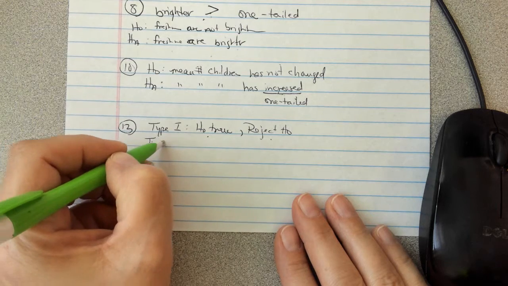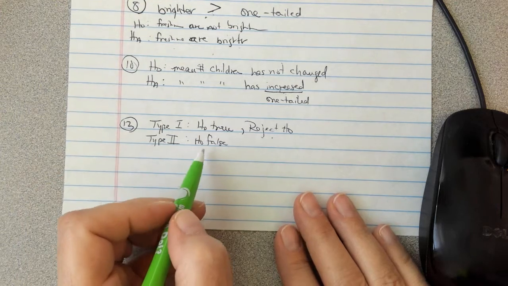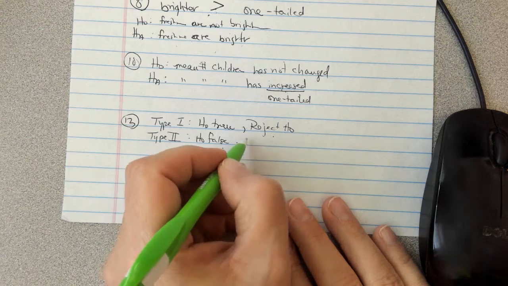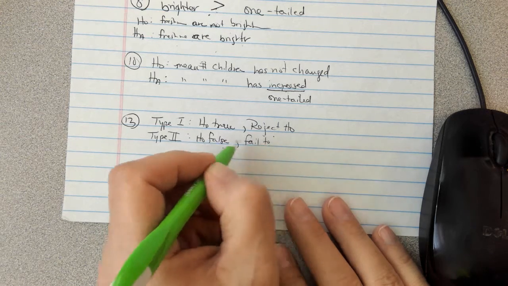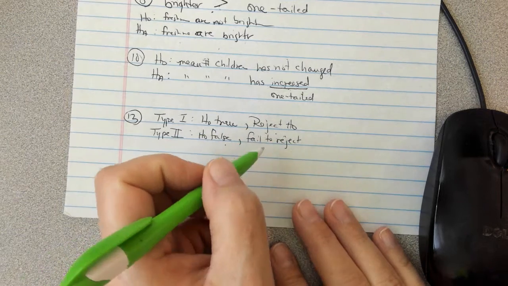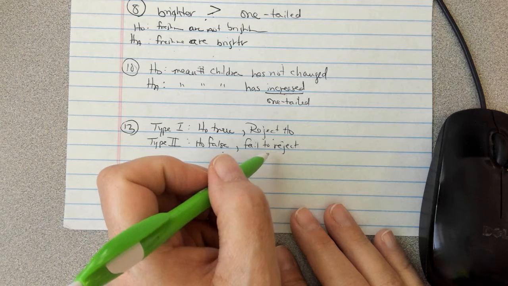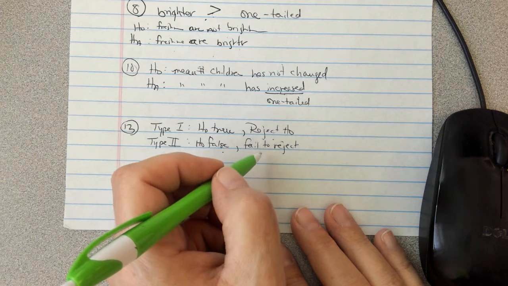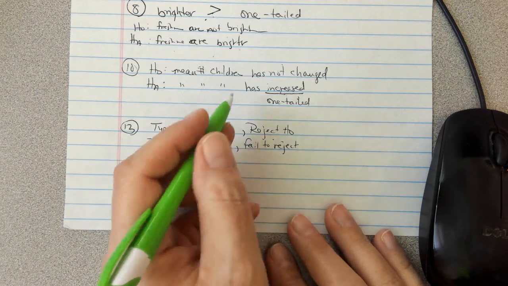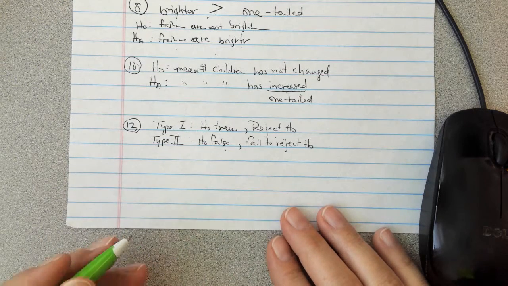Type 2 is when your null is false. The null says nothing's going on. If it's false, it means there's something going on. Something has changed, and you fail to reject. By the way, don't ever accept it. That'll get you in all kinds of trouble. It's kind of like we never declare people at the end of a trial innocent. We declare them guilty or not guilty. You never get enough evidence to actually prove that they're innocent. You just have a lack of evidence to prove that they're guilty. Same deal here. You fail to reject. You never accept it. Accepting the null, big trouble. Don't go there.